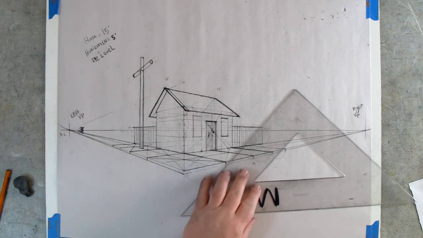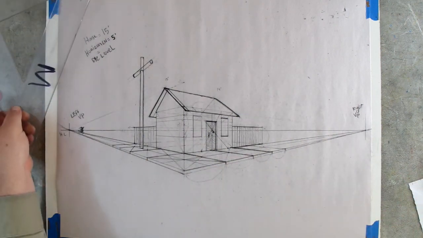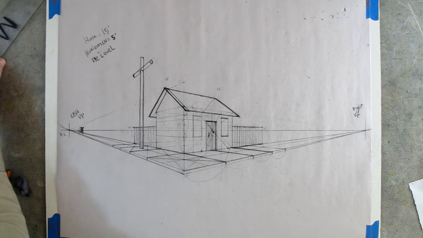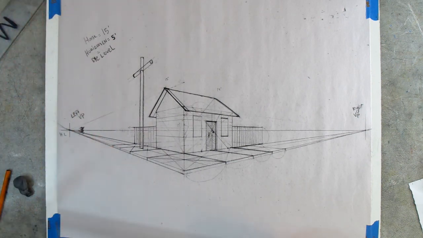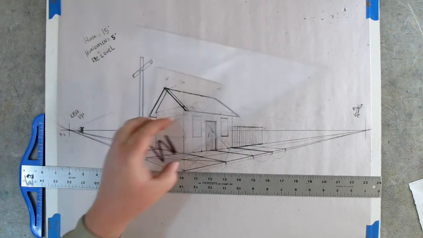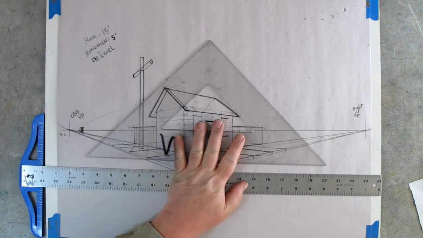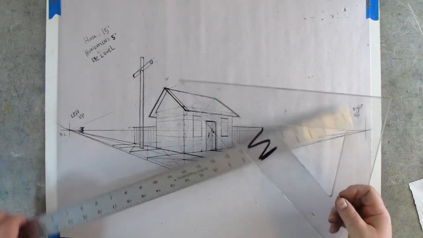I want you guys that are in the Drawing 2 class Part A to get out the biggest piece of paper you have. You're going to use your T-square. If you have a triangle, great. If you don't have a triangle, it just means you're going to be switching the T-square, like this.